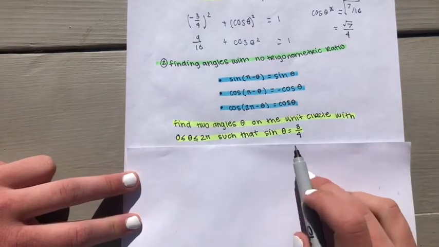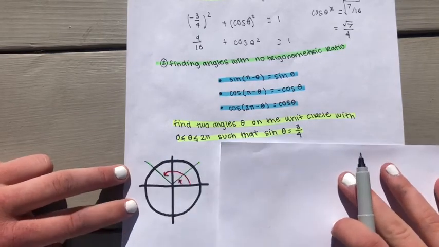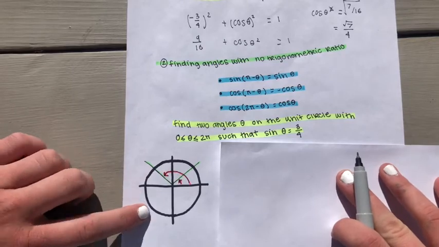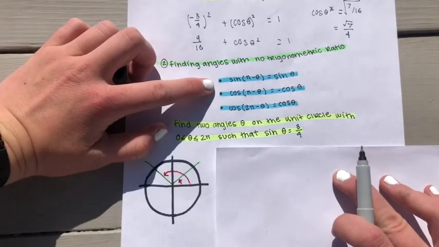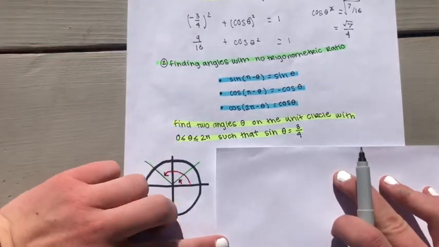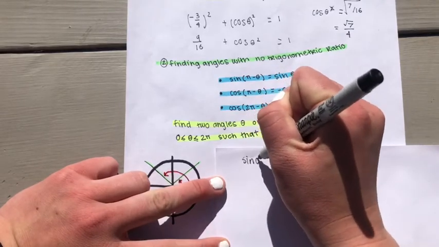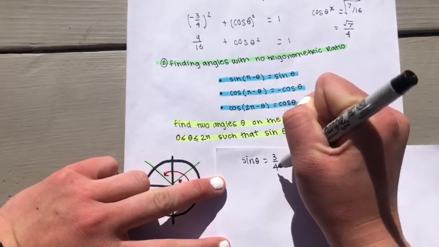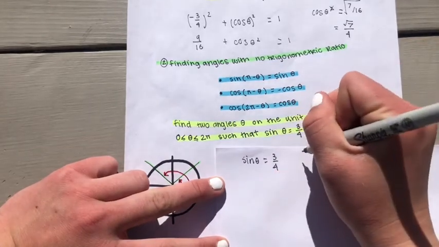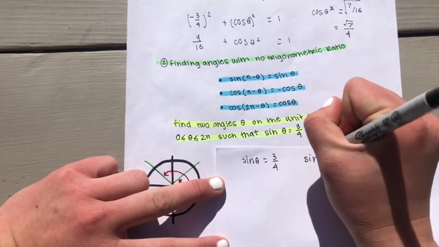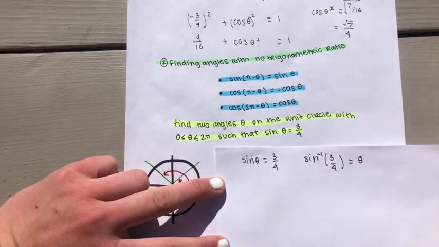So for this question, we need to figure out where sine is positive, because 3/4 is positive. And we know that sine is positive in the first and second quadrants. So we're going to need to find these two numbers right here. Since we're working with sine, we're going to use this equation. Now the first thing we're going to do is use a calculator, because we need to figure out what theta is when sine theta is equal to 3/4. This is the inverse of sine. So sine inverse of 3/4 is equal to theta.